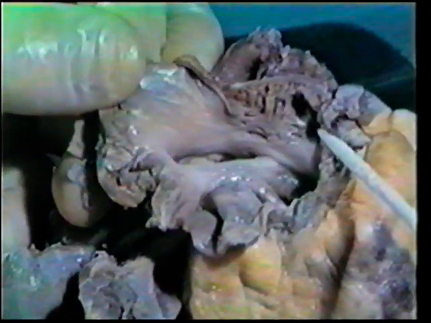In fact, in this heart, the oval fossa is completely lacking. This heart shows a variation on what we call a sinus venosus defect. This is not a typical sinus venosus defect, because in this heart the oval fossa is completely lacking. It has never been formed.